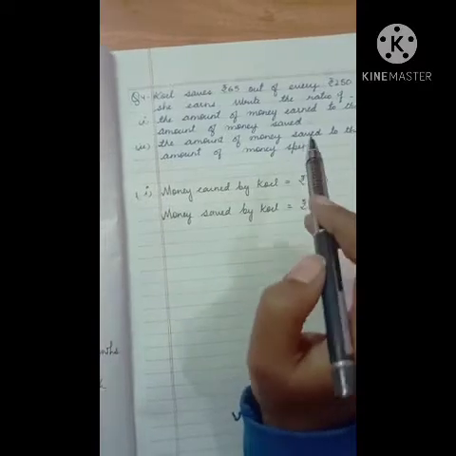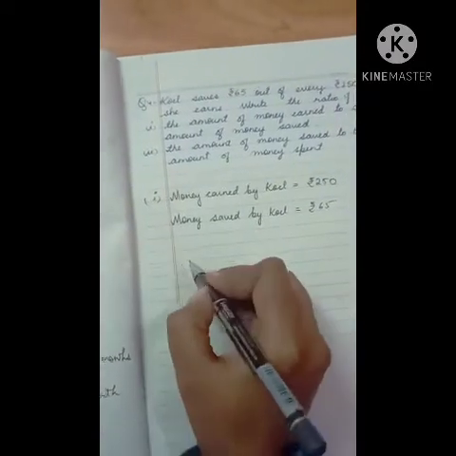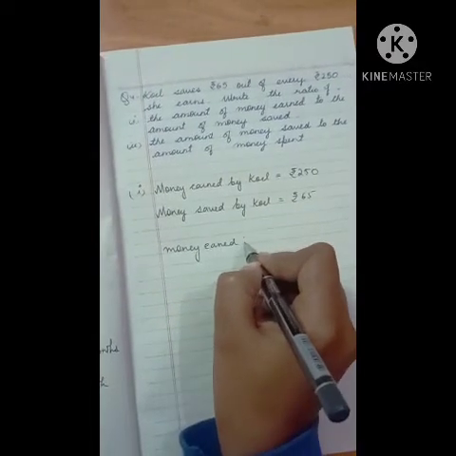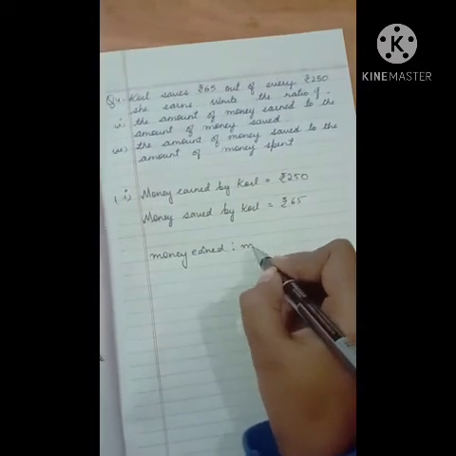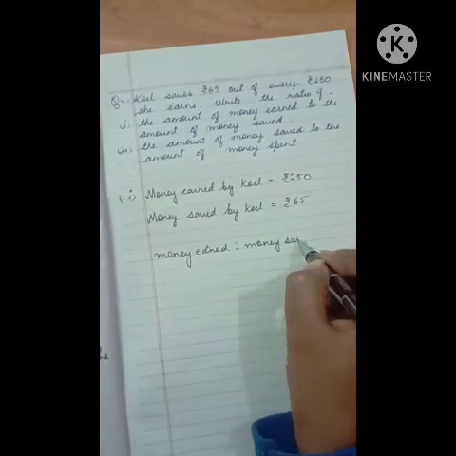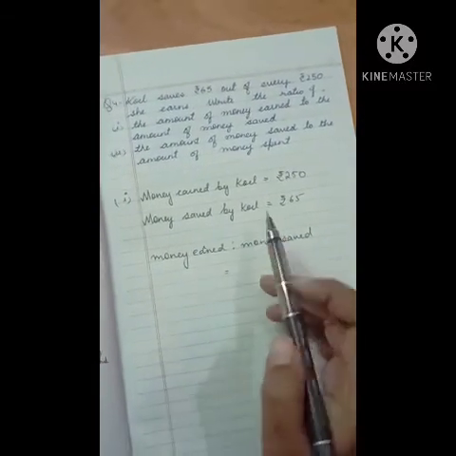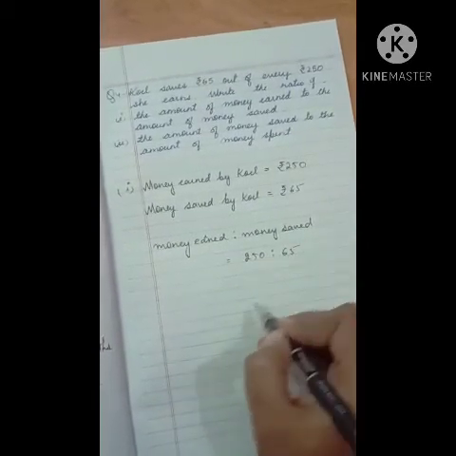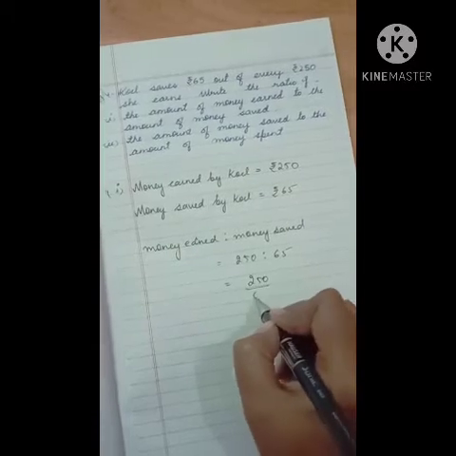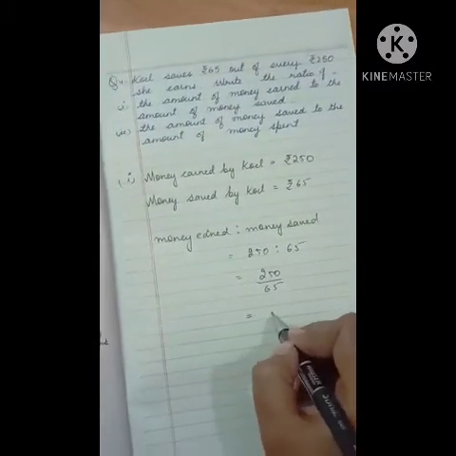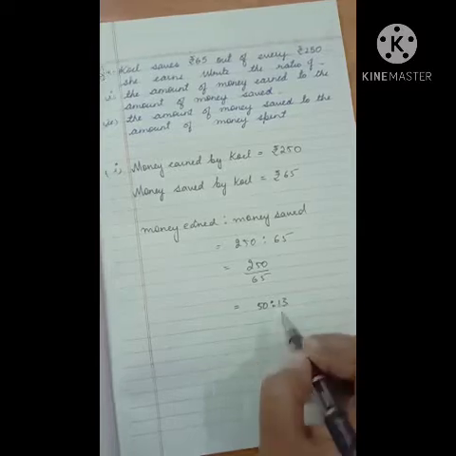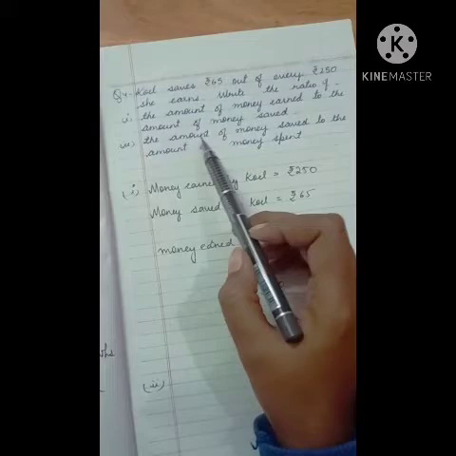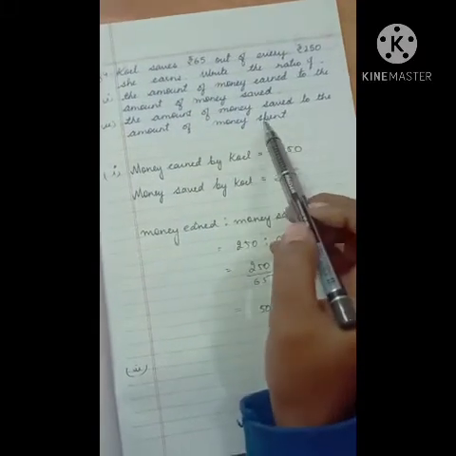So we'll find out the ratio of the money earned to the money saved, isn't it? So money earned is 250 and money saved is 65. 250 divided by 65, you will get 50 is to 13. Now see the second part. What is the order given in the second part? The order is the amount of money saved to the money spent.